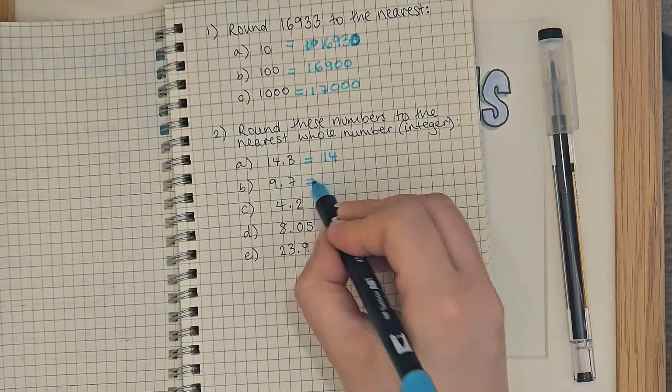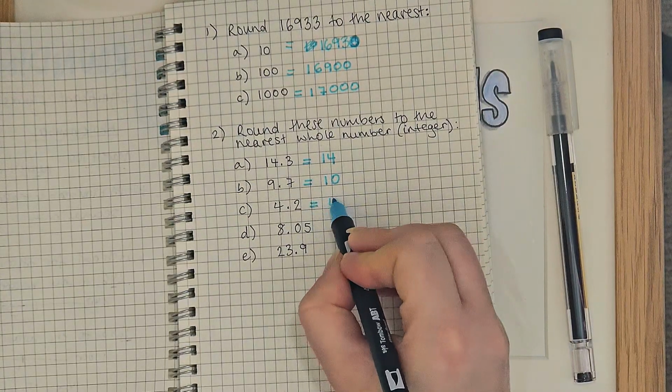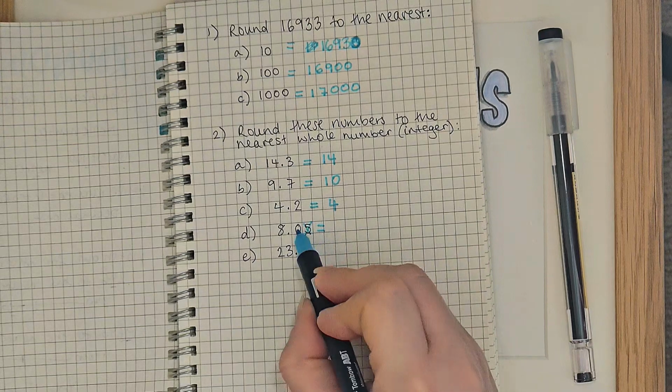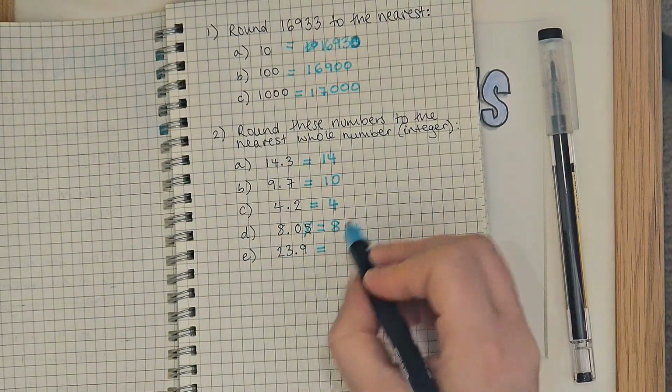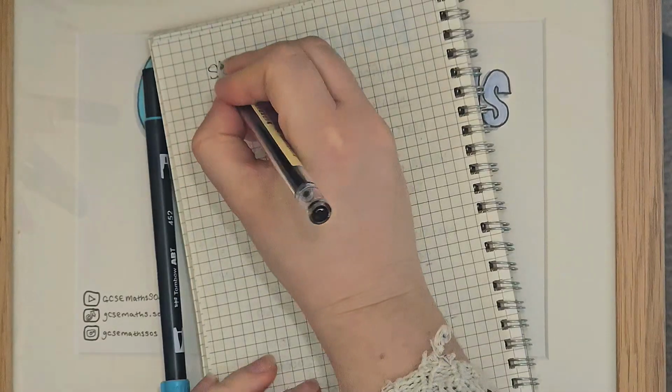Now to quickly go through the second one, we end up with 14 to the nearest whole number. Then we end up with 10. The 7 will round it up. The next is closest to 4. And then this one with 2 decimal places. Remember that 5 doesn't matter. So that is just 8. And the last one, we end up with the 9 rounding the units up to 4. So 24 is the final answer.